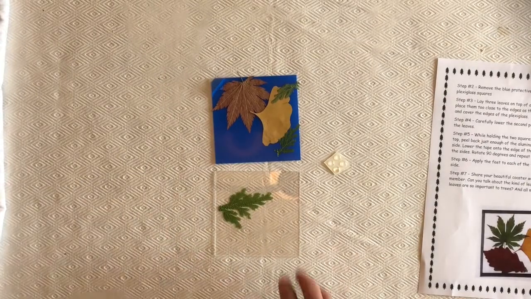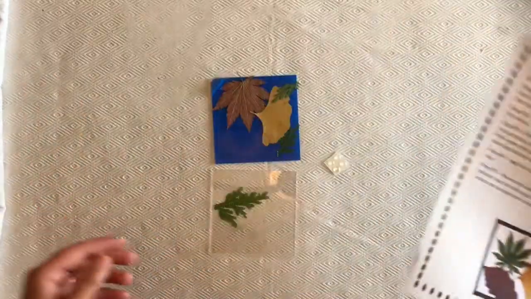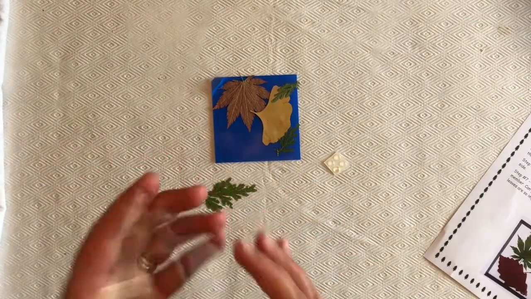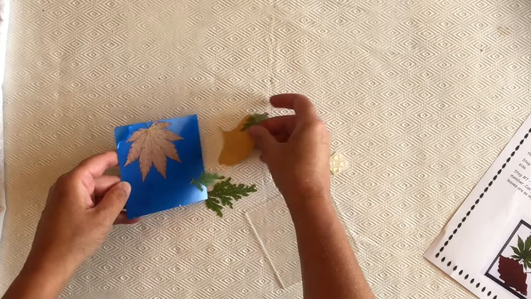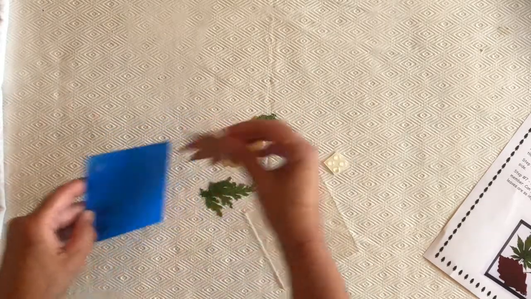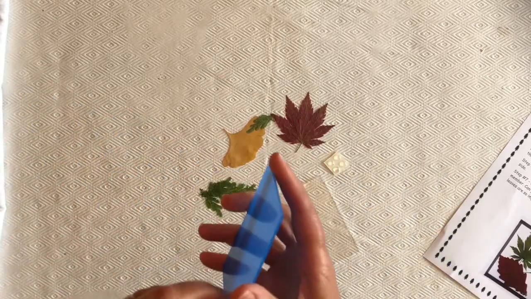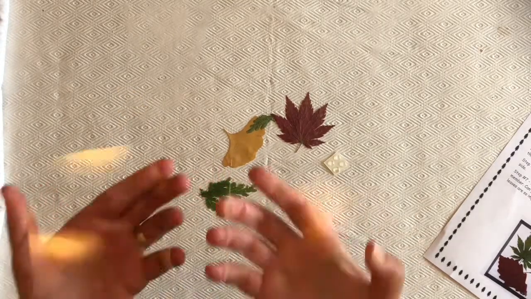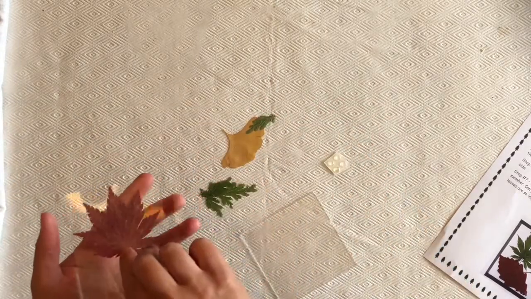But the main reason we're going to use our leaves today is to have a pressed leaf coaster. So we're going to take out our leaves. We're first going to be taking off the protective blue coating on our two coasters. So I did one already. Take off our leaves very carefully. I'm going to take off the other side of that protective blue coating so that I have two clear pieces of plexiglass. And on there, I'm going to very carefully put on my leaves.